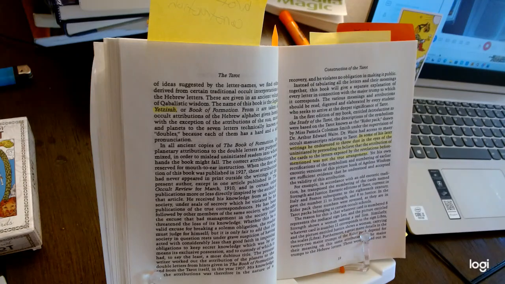Whether this be a valid excuse for breaking a solemn obligation, the reader must judge for himself. But it is only fair to add that the society in question rests under grave suspicion of having acted with considerably less than good faith in opposing obligations to keep secret knowledge, which was by no means its exclusive possession, and to custody of which it had, to say the least, a most dubious title. The present writer worked out the attribution of the planets to the double letters from hints given in the Book of Formation and from the Tarot itself in the year 1907.